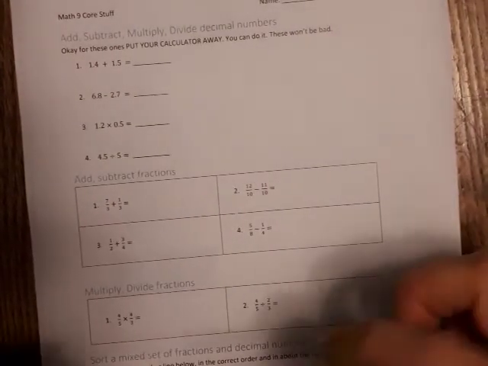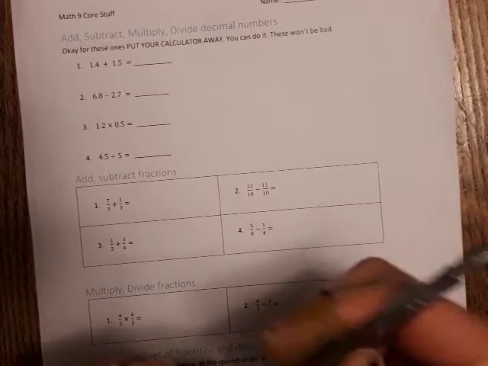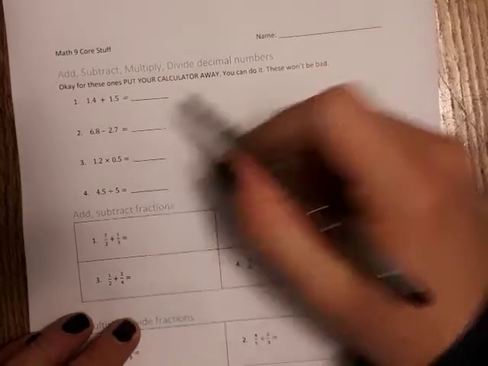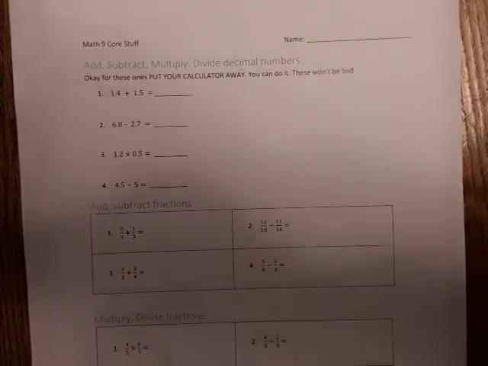Alright everybody, today we're going to look at a little bit of math review. So this is the core goals for my course. We're going to start off with some adding and subtracting.